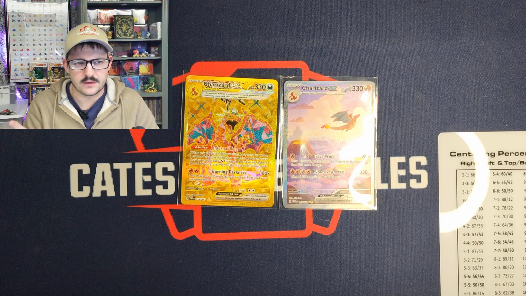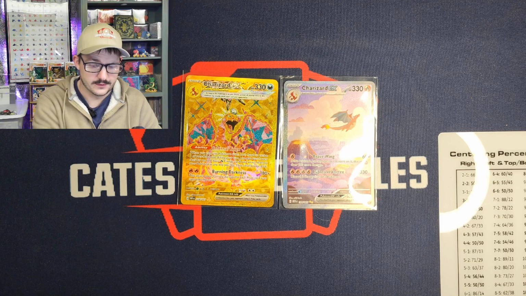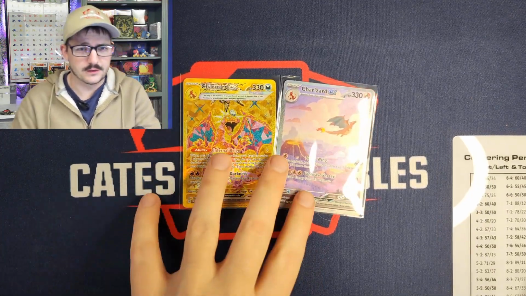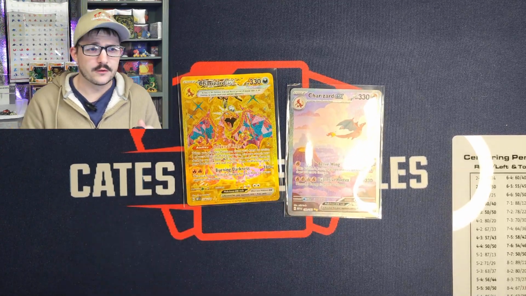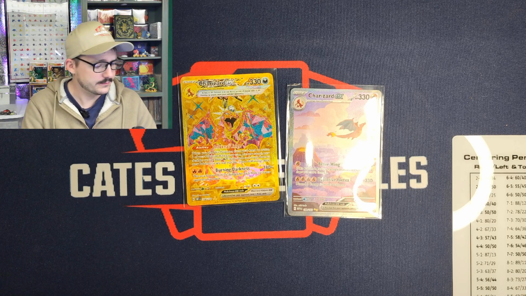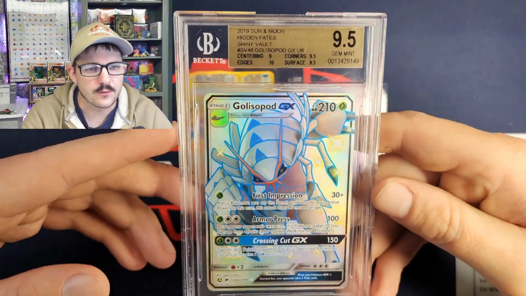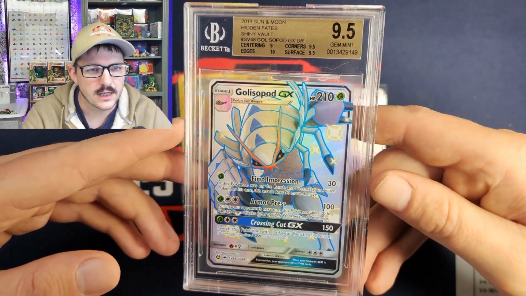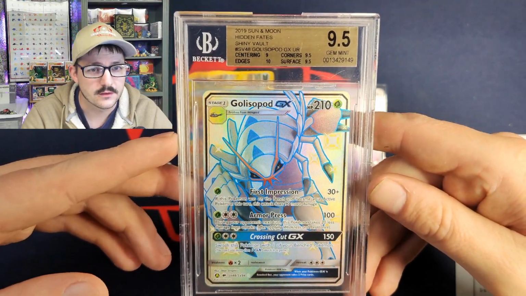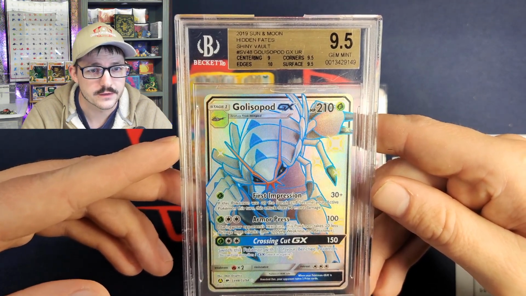Because I'm sending them out for profit, I need to know, as best to my ability, what the condition of that card is. So the first thing we're going to do is go over the four conditions that cards are based off of. And luckily, I have a little Beckett 9.5 here, and you can see what they base the card's grades on. You got centering, edges, corners, and surface.